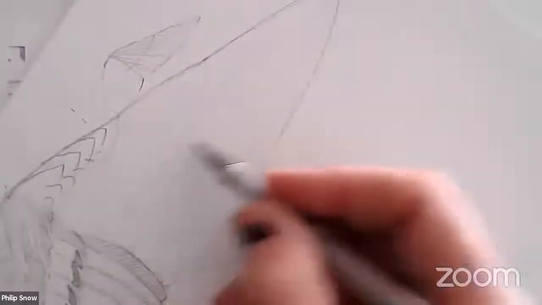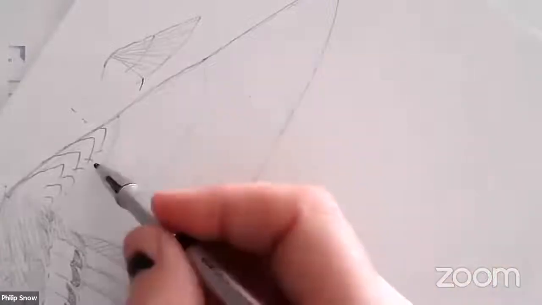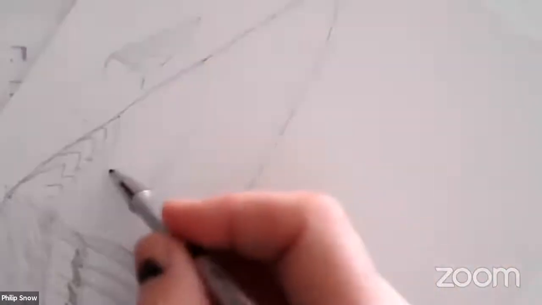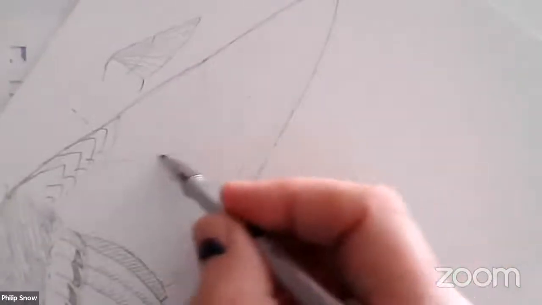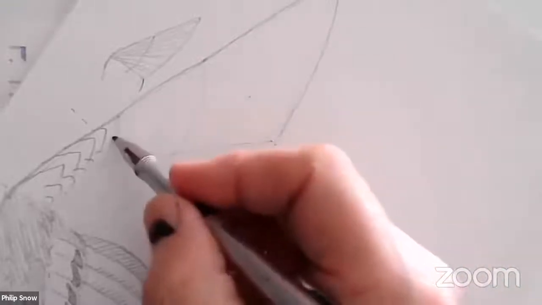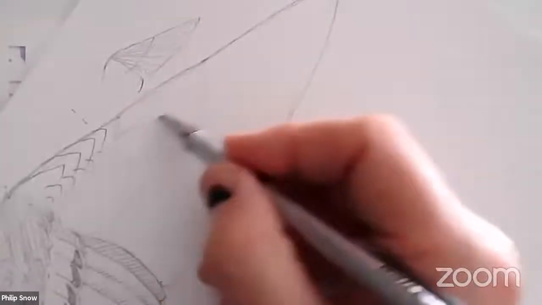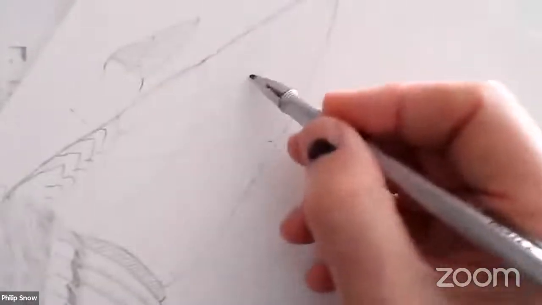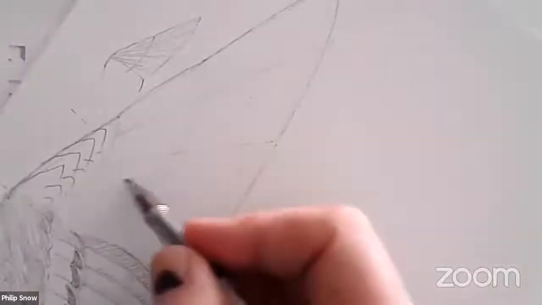So we'll do one roughly half the way along. And then we'll divide that one in half. See, they're not going to be parallel.